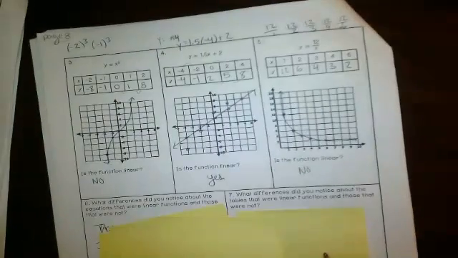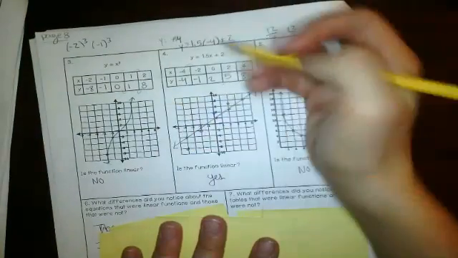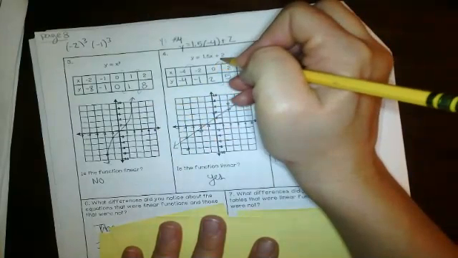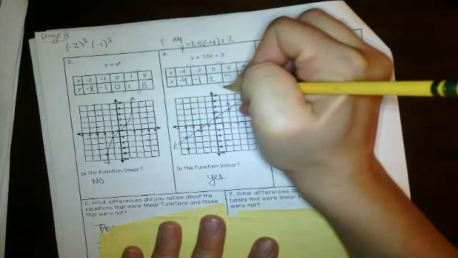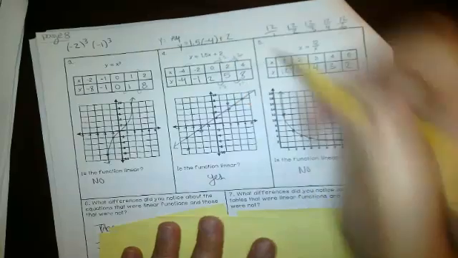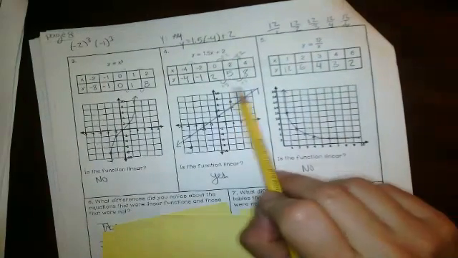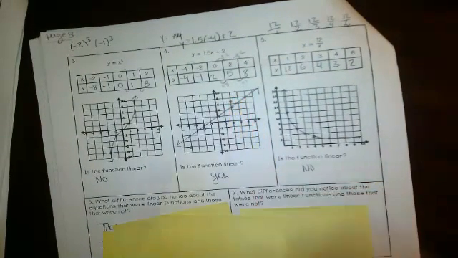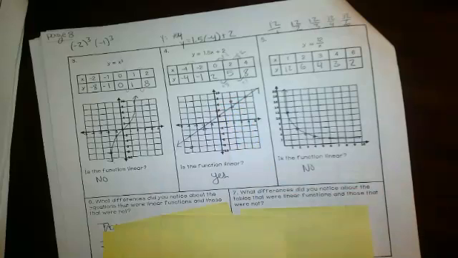So when I say constant rate of change, if you look here, every time y goes up by 3, x goes up by 2. Up by 3, up by 2. And you can see that this rate is staying the same. Therefore, we say constant rate of change.